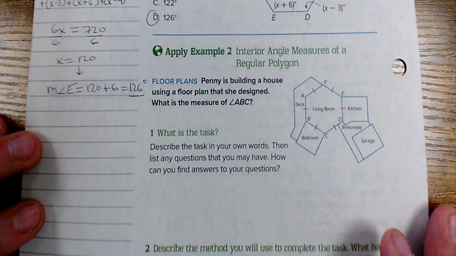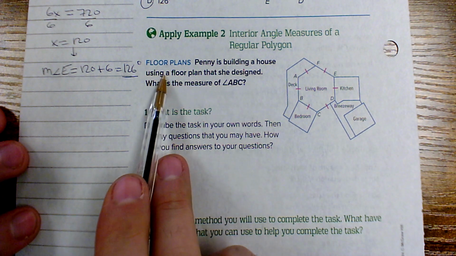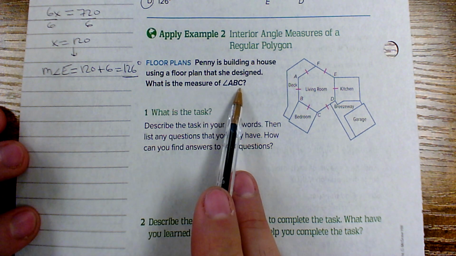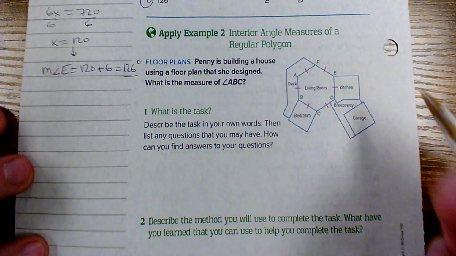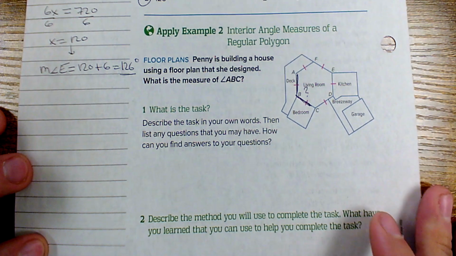Okay, so let's look at example 2 with the floor plan. Penny is building a house using a floor plan that she designed. What is the measure of angle ABC? So we're looking for this angle right here, so this is the question mark.